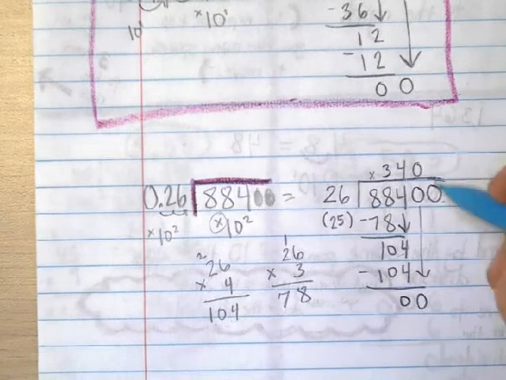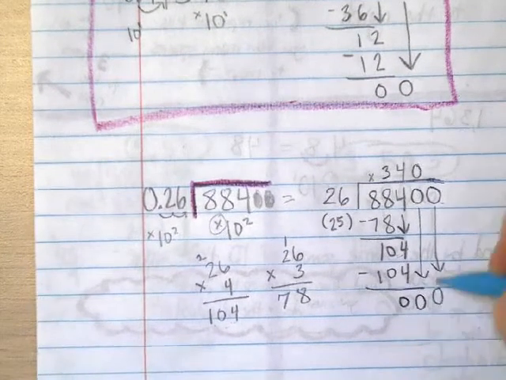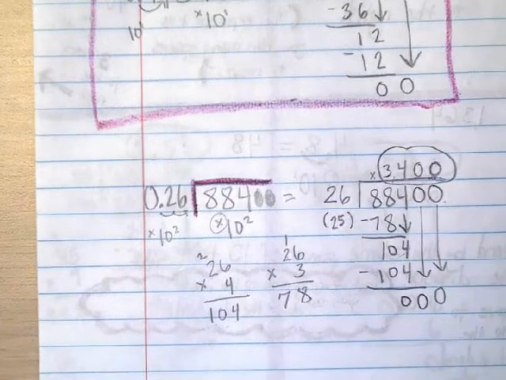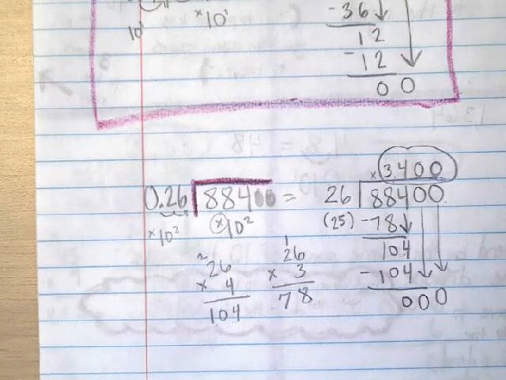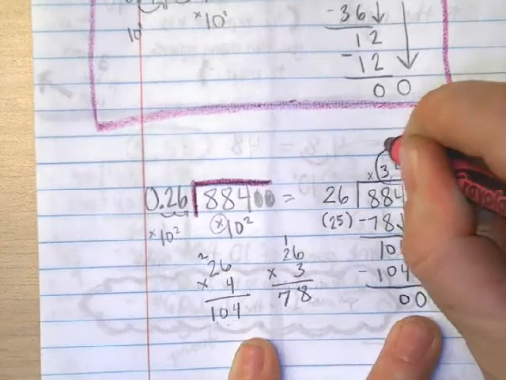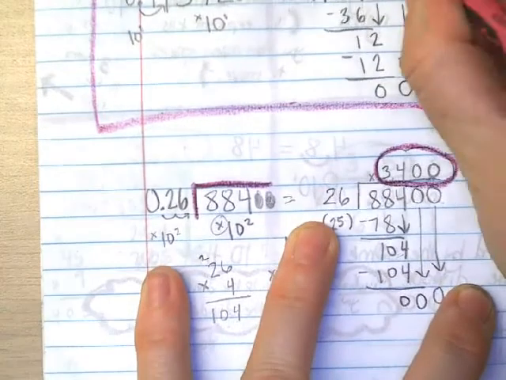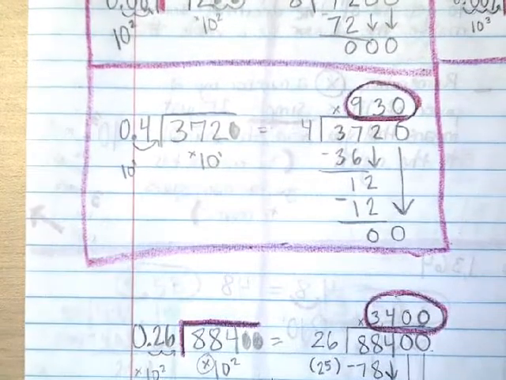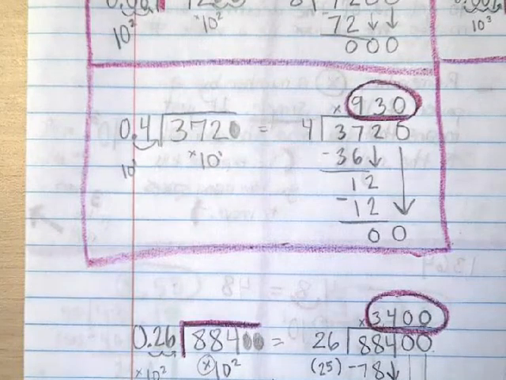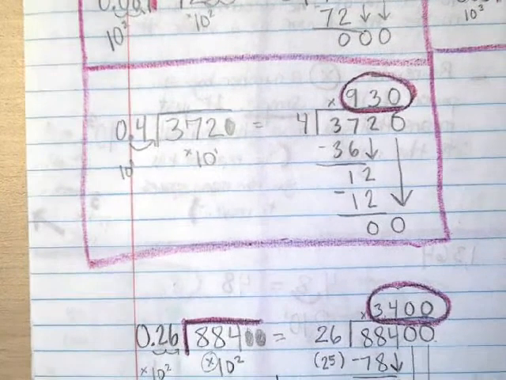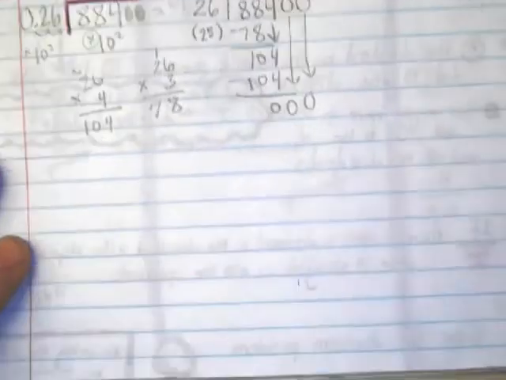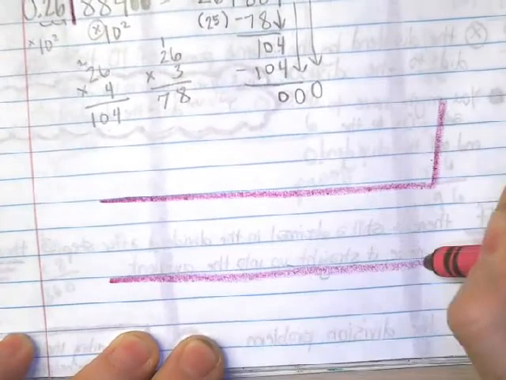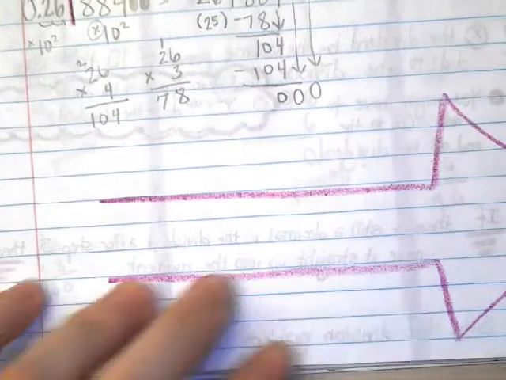So if 4 goes in the quotient line and you subtract the 104, and you get 0, and then you look and say, oh, I got to bring down the next number. Even though it's a 0, bring it down. Will 26 go into 0? No. You would bring down the other one, and no. So my answer is 3,400. Pretty cool how we can use our powers of 10 to make this so much easier. I also circled the answer, 930.